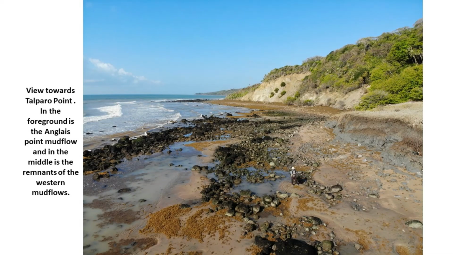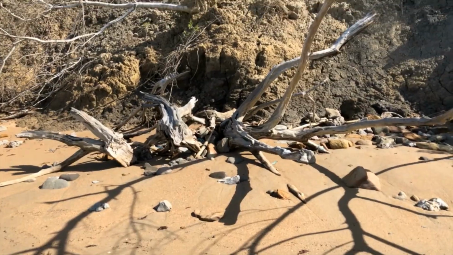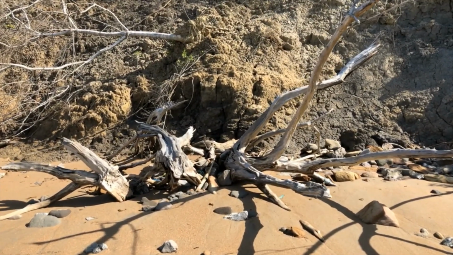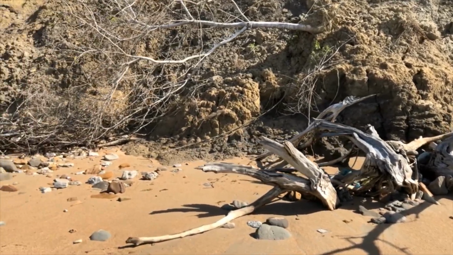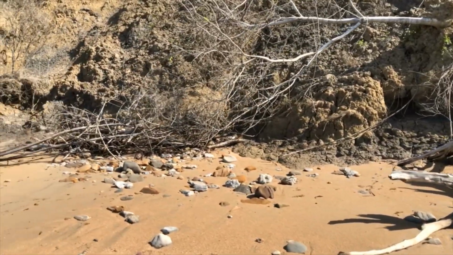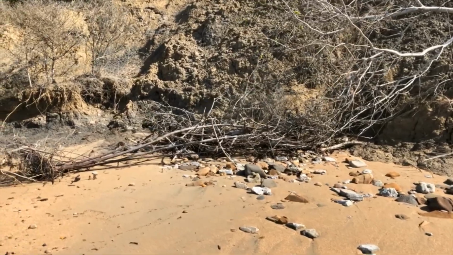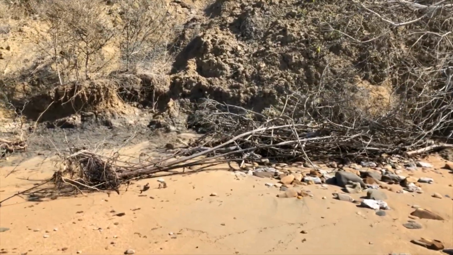In the foreground is the Angler Point mudflow, and in the middle are the remnants of the western mudflows. All along this section of the coast, there is serious erosion as the cliffs are made up predominantly of claystone.